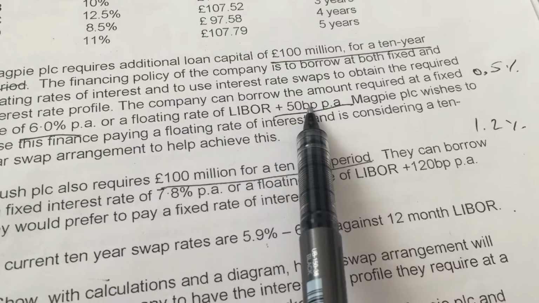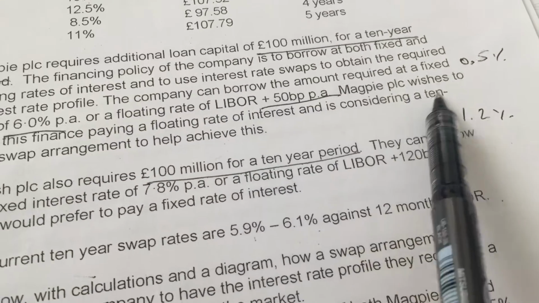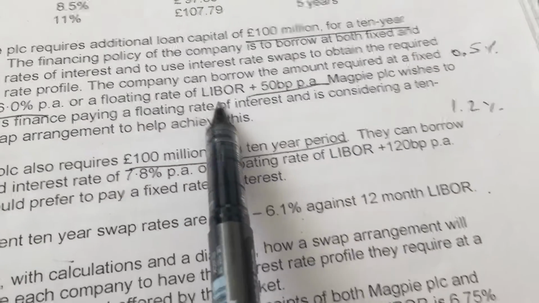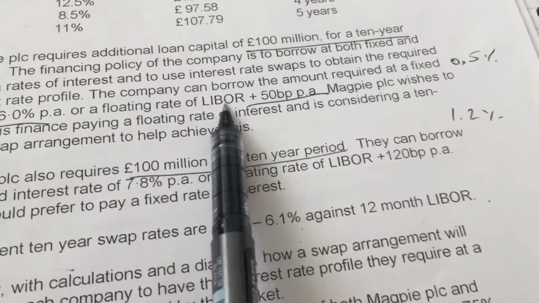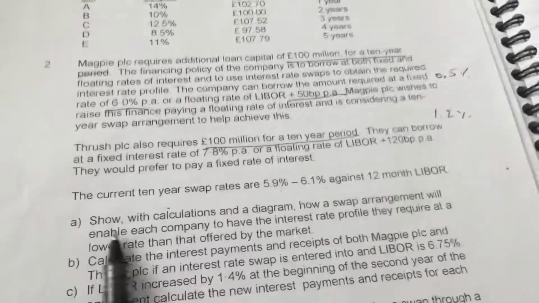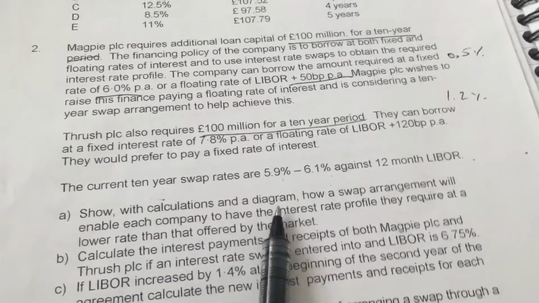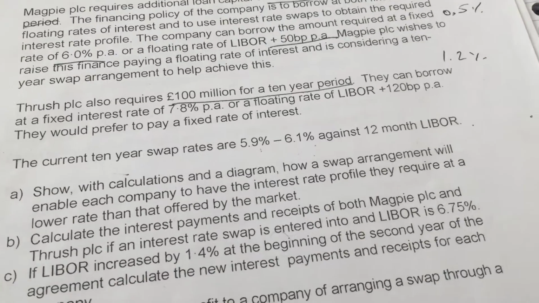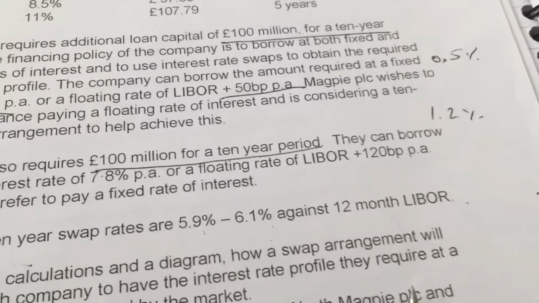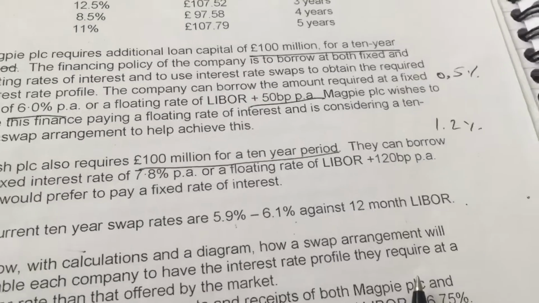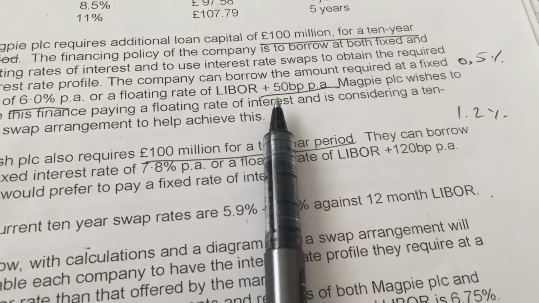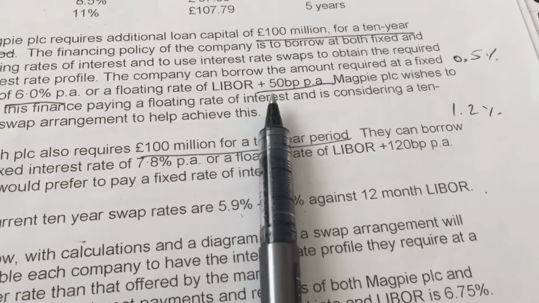LIBOR plus 50 just means LIBOR plus 0.5%. I wrote it here: 50 BP is 0.5%. And LIBOR is an unknown. For the first question, they're just asking us to draw a diagram, so you can just write LIBOR. But in the second question, they give you what LIBOR is: 6.75%, an actual number. But here we're saying LIBOR is basically an unknown figure, almost like saying you're borrowing at P plus 6%. You know, it's an unknown.